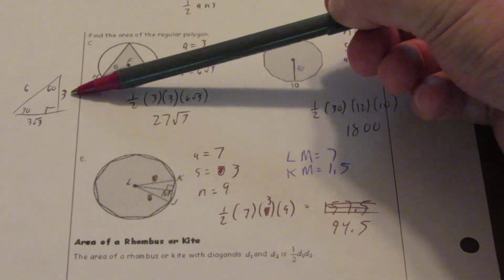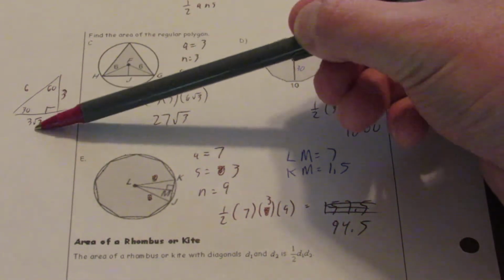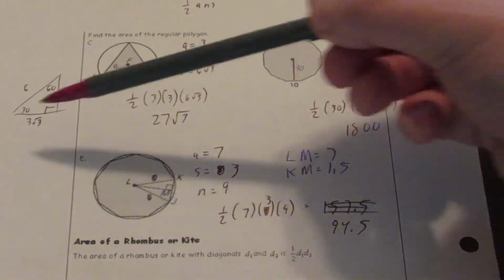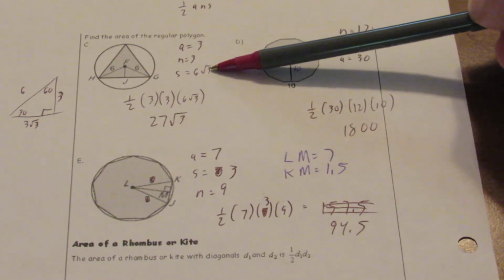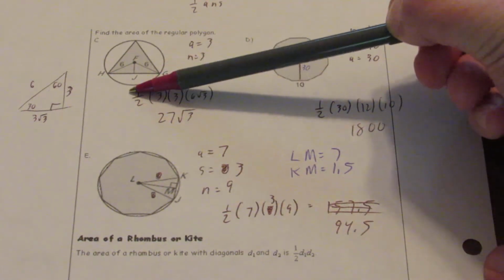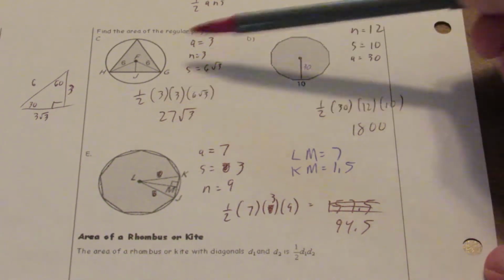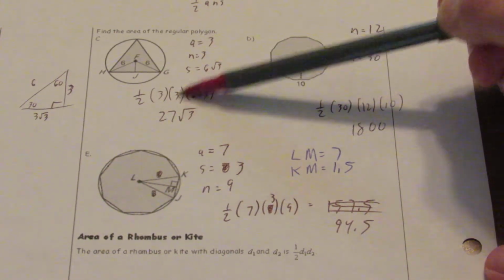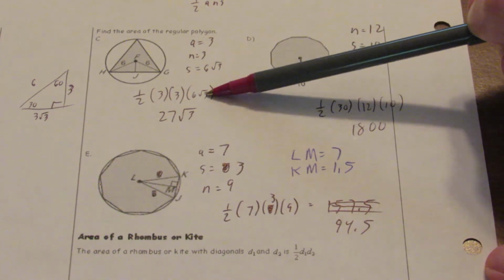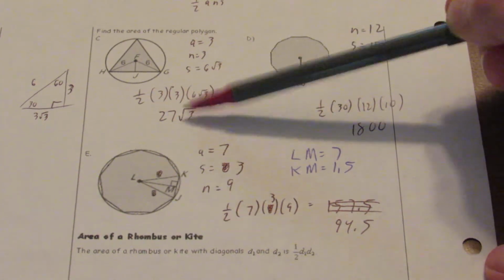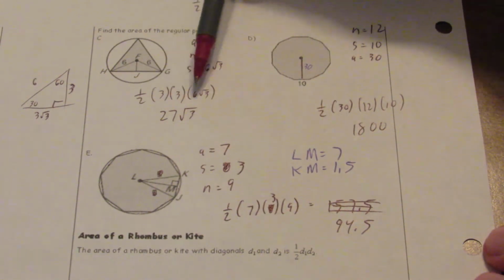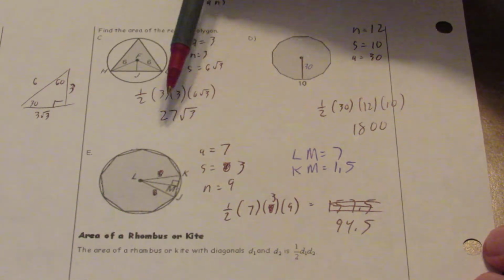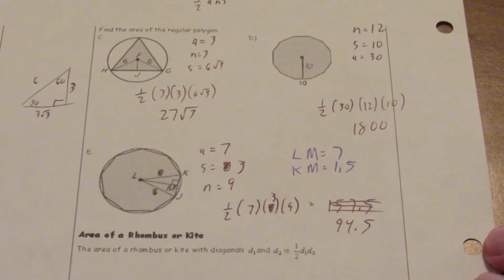So my short leg is half of that, which is 3. My long leg is root 3 times that, so 3 root 3. I need to double that for my side length, which is 6 root 3. So I have 1/2 times 3, which is my apothem, times 3, which is my number of sides, times 6 root 3, which is my side length. That gets me 27 root 3. You could get that out in decimal form, but if you just do 3 times 3 times 6 and divide that by 2, you get 27. You don't even need to deal with the root 3 there.